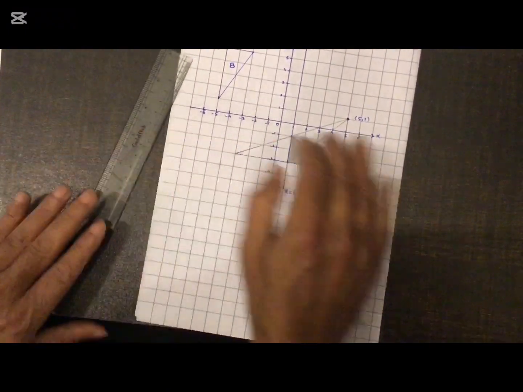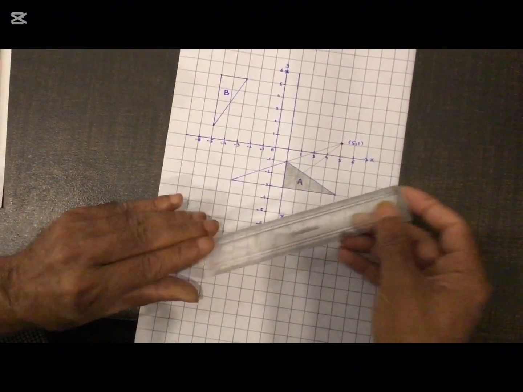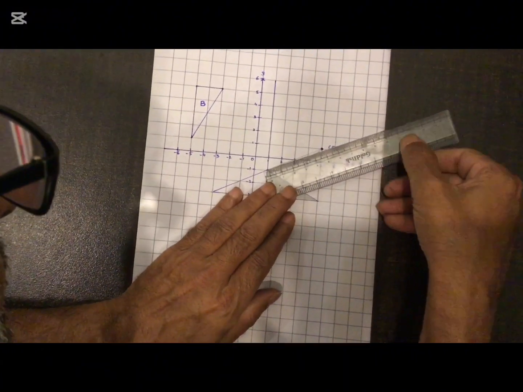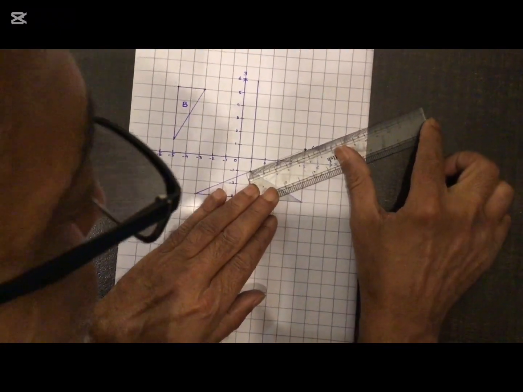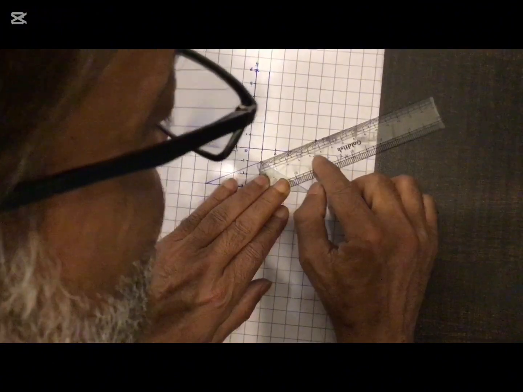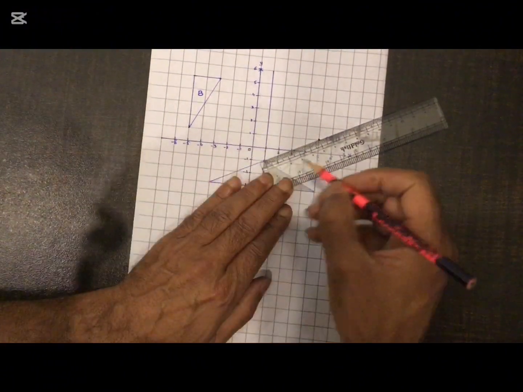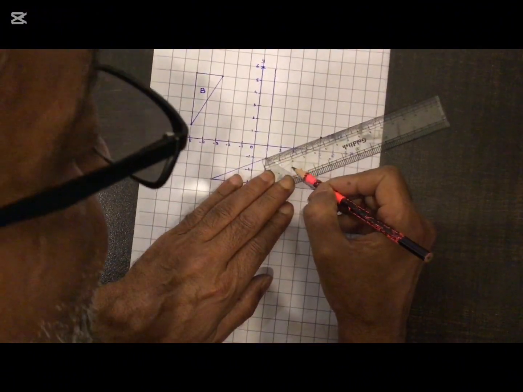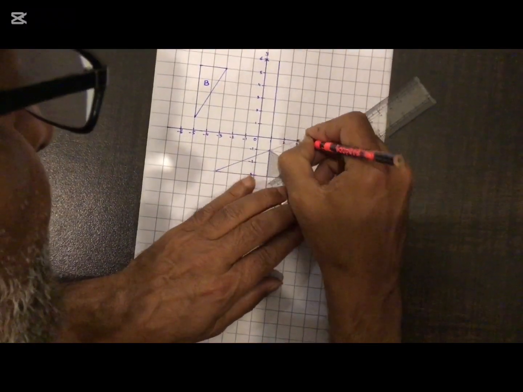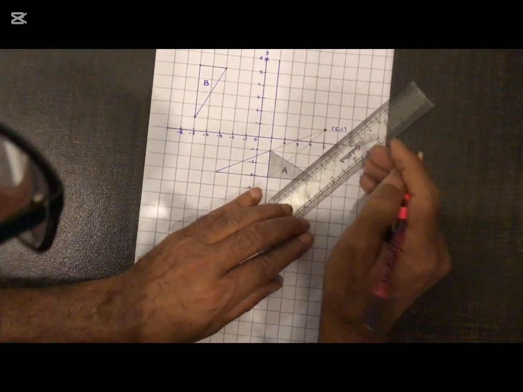How can I measure? If I measure in centimeters and they are whole numbers, then it's okay. This is 4, 5, so I can go to 2.5. This is my half here. Half comes here of this line.